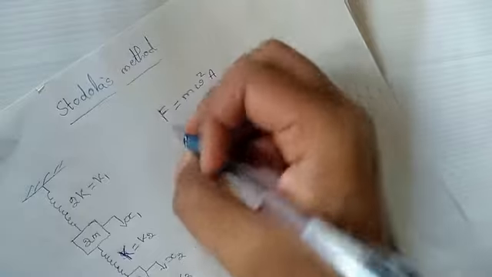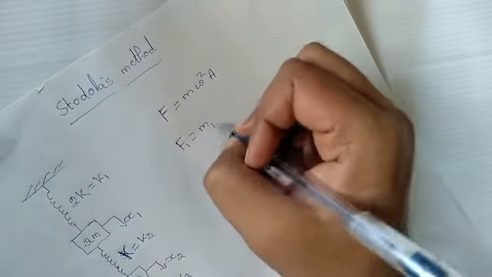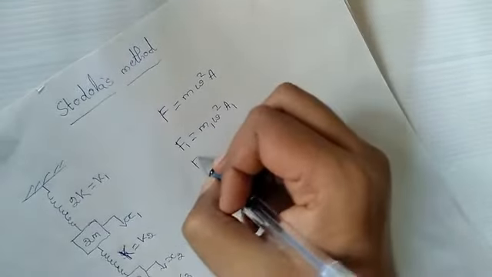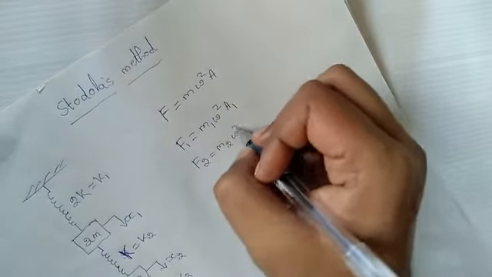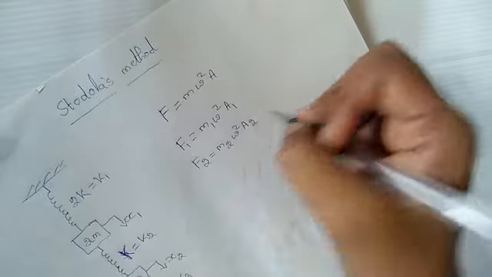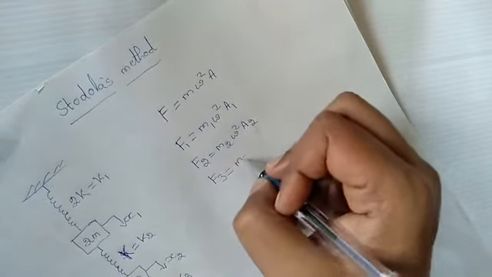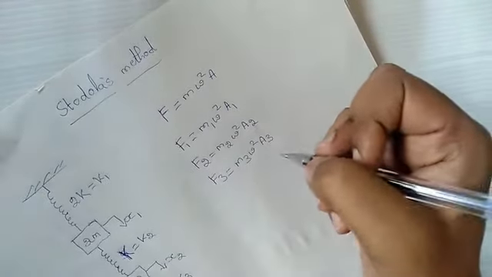So F1 would be equal to m1 omega square a1. F2 is equal to m2 omega square a2. F3 is equal to m3 omega square a3.